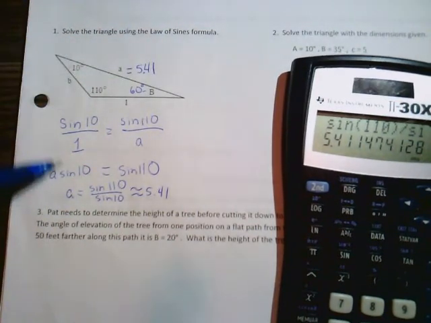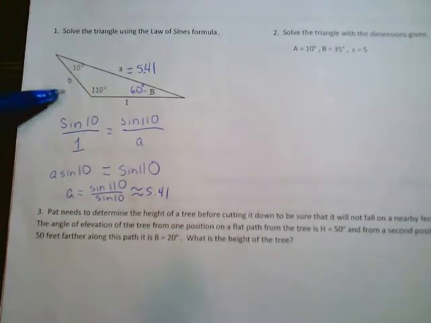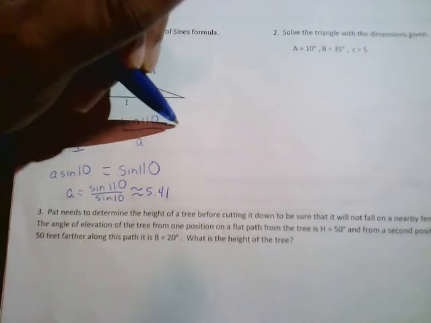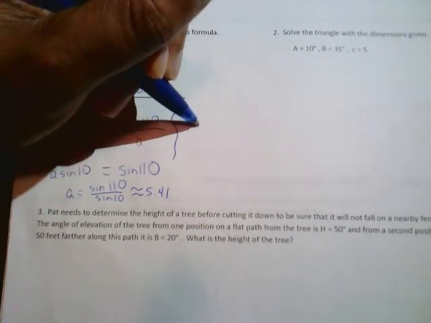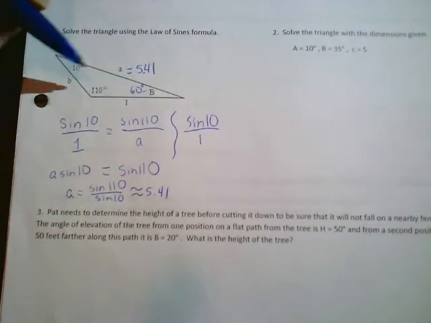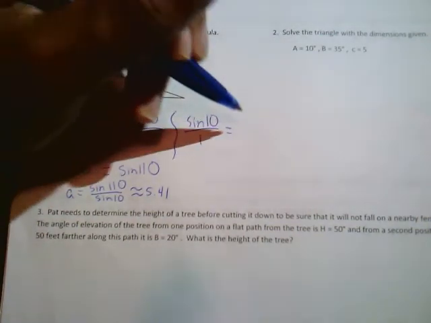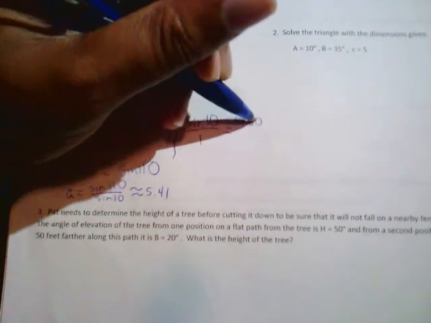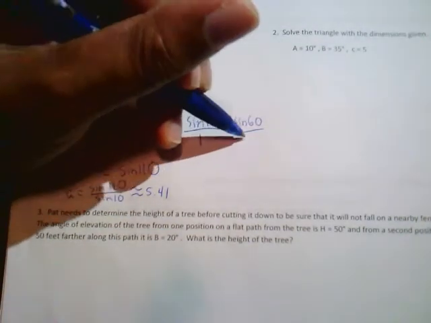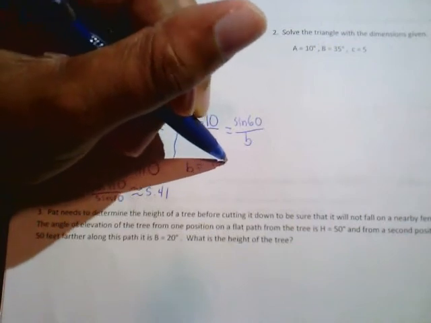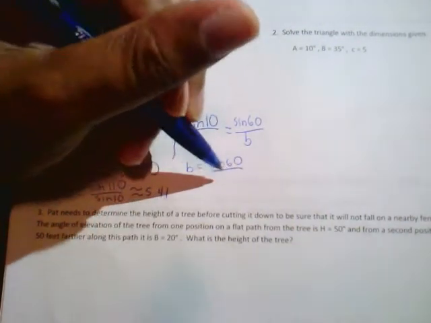And now we do the same thing, but this time we use angle B, and we're solving for side B. So same thing. We're going to use sine of 10 over 1, which was angle C and side C, equals sine of 60 over B. So then B will equal sine 60 over sine of 10.